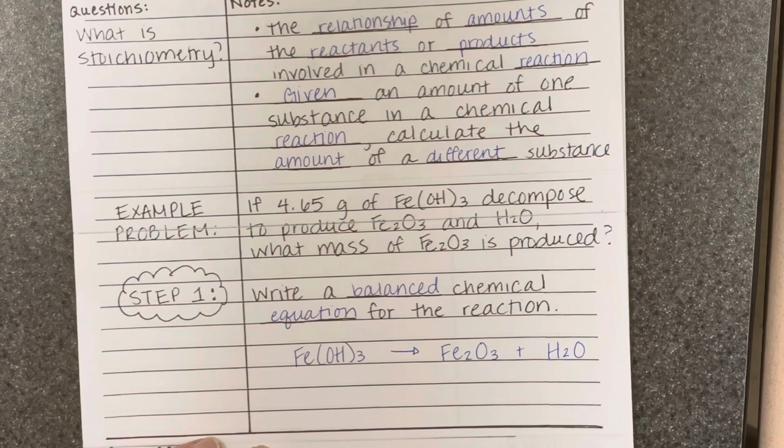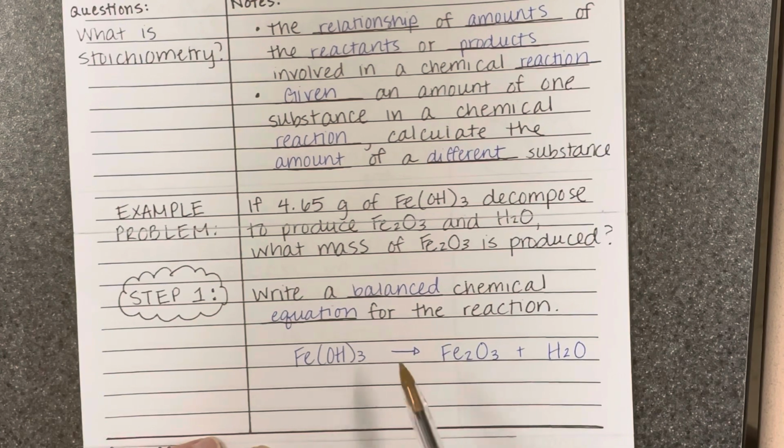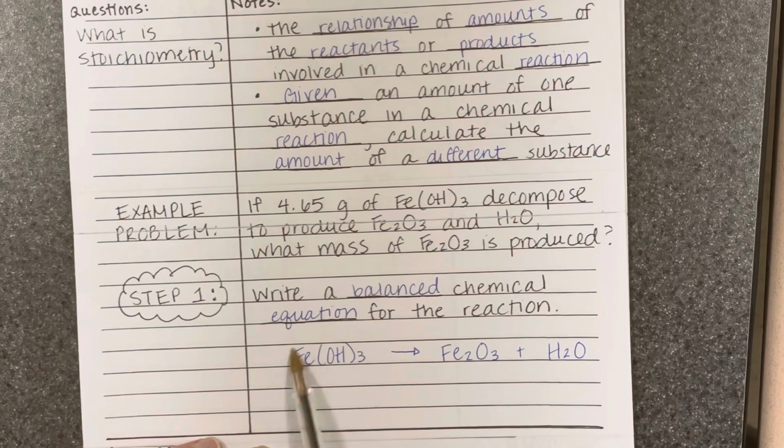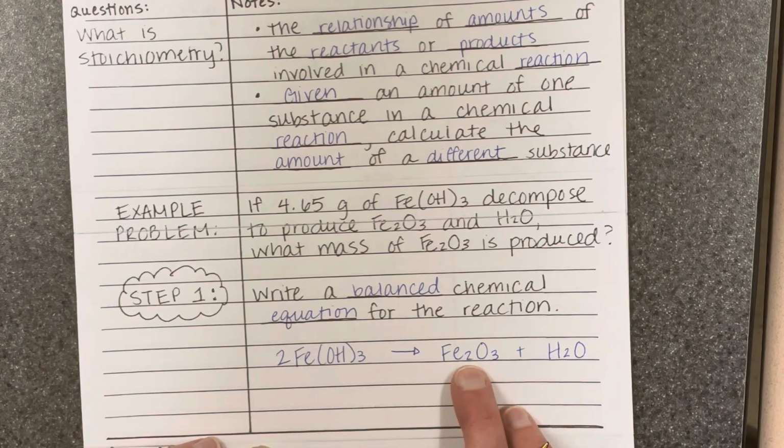And in order to have a real relationship that I can use to predict the amounts of things being made, I have to have the right relationship. So we have to balance this out. I can see first off that I have one iron on the reactant side, but there are two irons on the product side. So I can't start with one and end with two. I'm going to have to double the amount of my reactant. That way I have two irons on the reactant side, two irons on the product side.